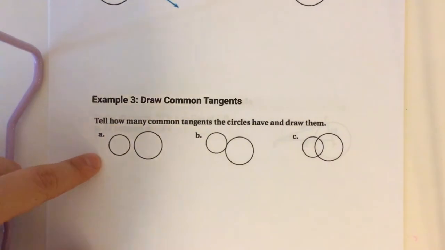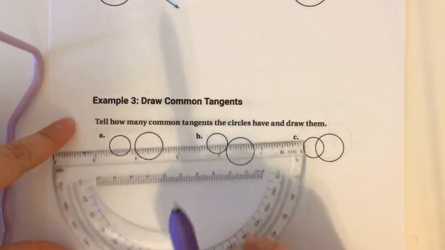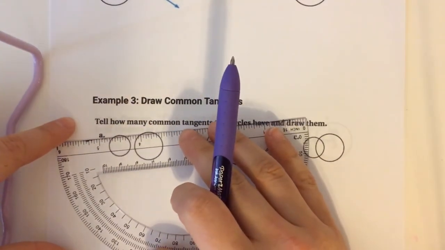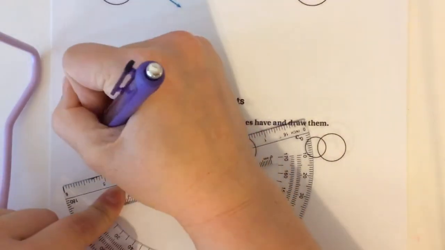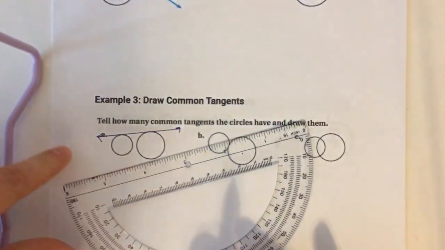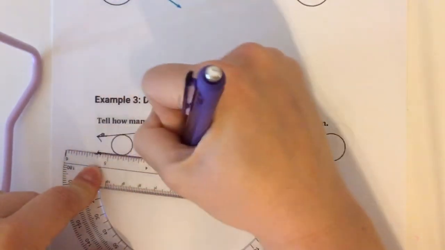So part A over here, our circles have no points of intersection. They're not touching. If we're drawing the common tangents, I always like to start on the top and bottom of the circle first. We have this common tangent that's at the top of the circles. We have this common tangent at the bottom of the circles.